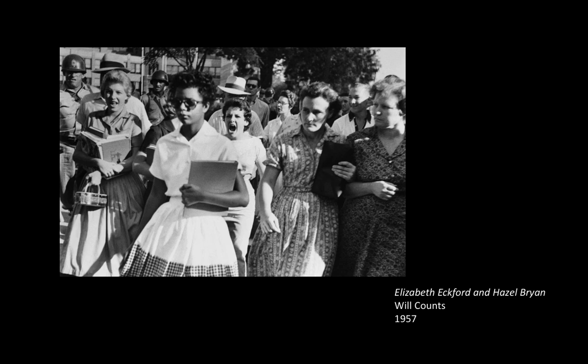As Elizabeth Eckford is making her way through the crowd, people begin screaming at her. People spit on her. People are throwing things at her. They're screaming names at her. They're calling her by racial slurs as she makes her way into the building.